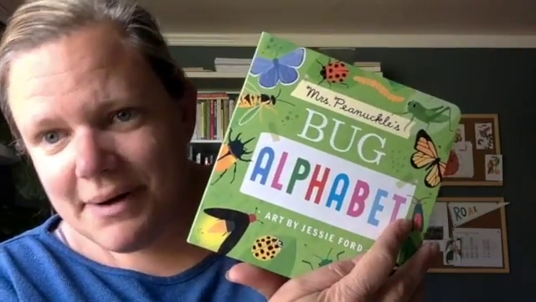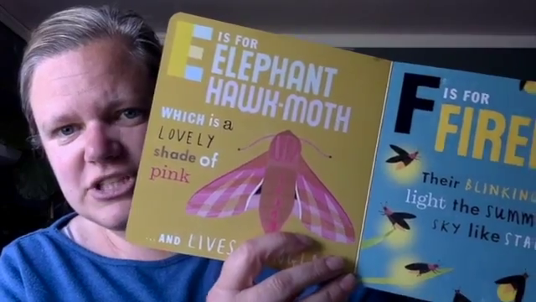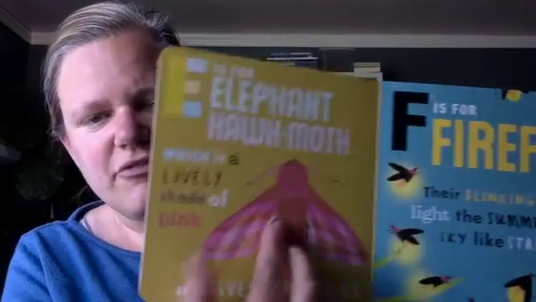And then at the end, we are going to read Mrs. Pinocchle's bug alphabet and go over some of the fun bugs and the different names that they have and facts. So you can see they've got bright illustrations and it goes through each letter of the alphabet. Okay, all right, so we're going to go ahead and get started with our first sheet.